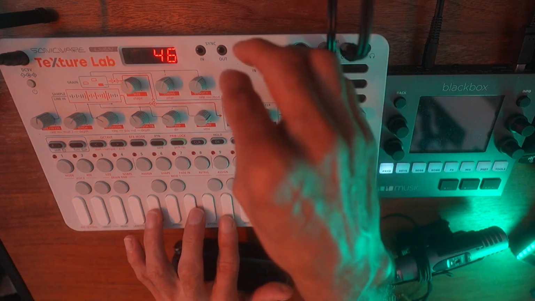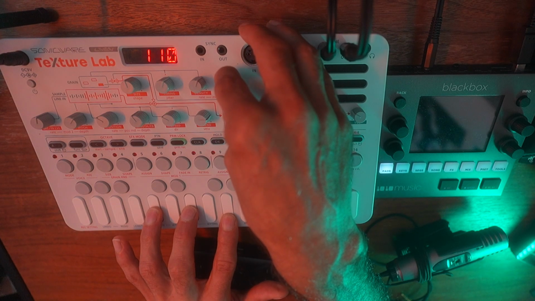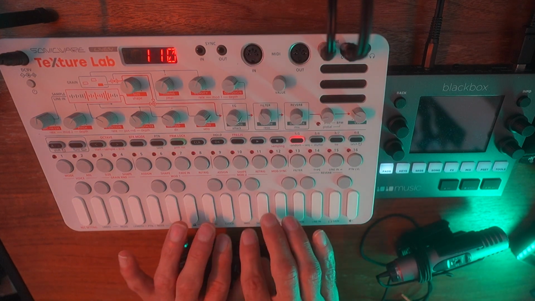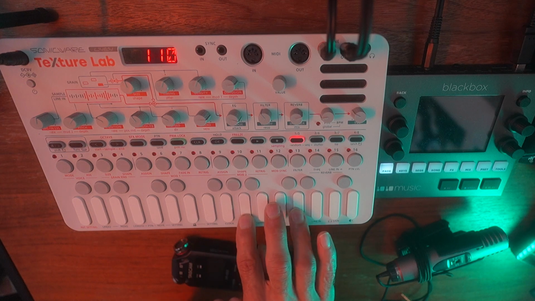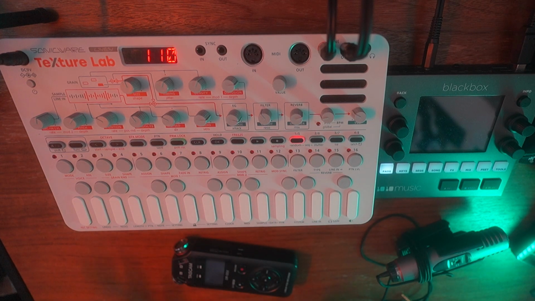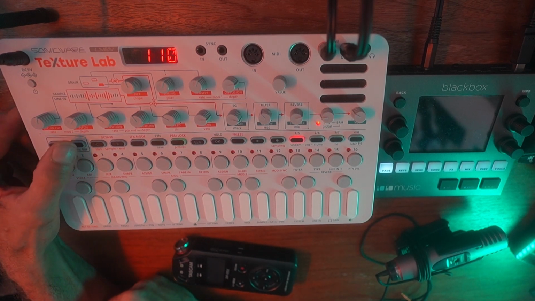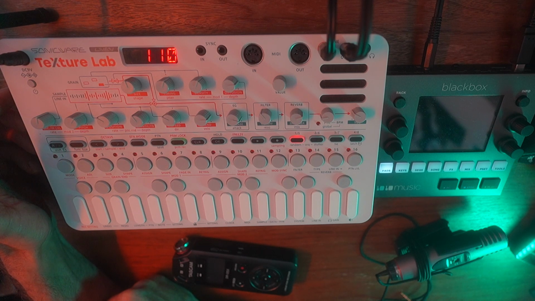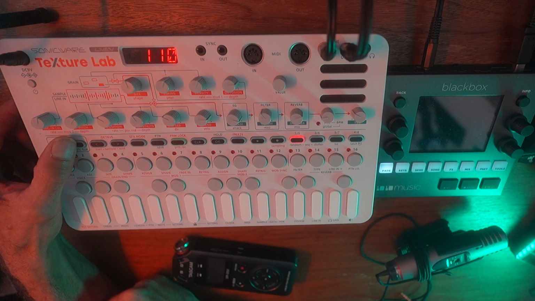Once again, I don't know what I'm doing. I'm just playing around, learning as I go. Oh, that sounds a little better. Okay, I can work with that sound. I won't try to take up too much time. So let's go, now we have a sound.